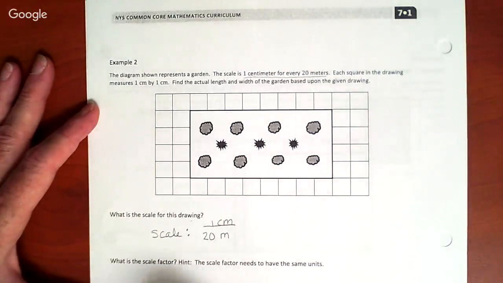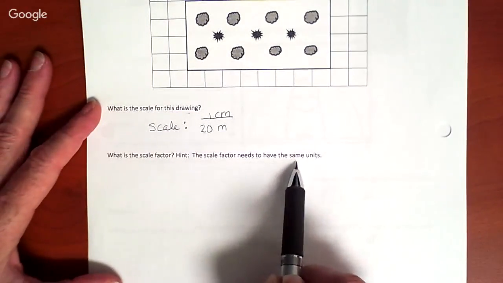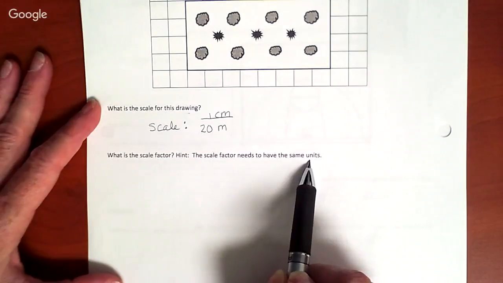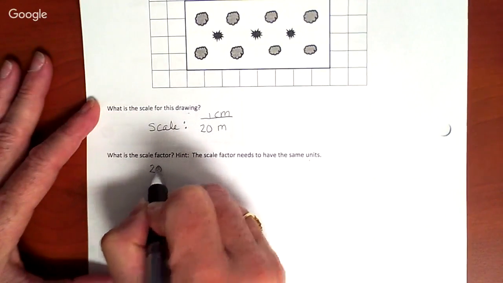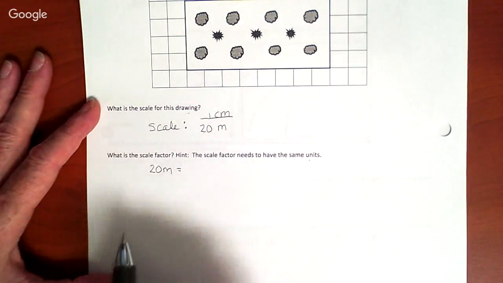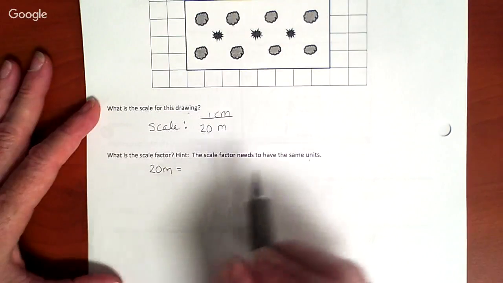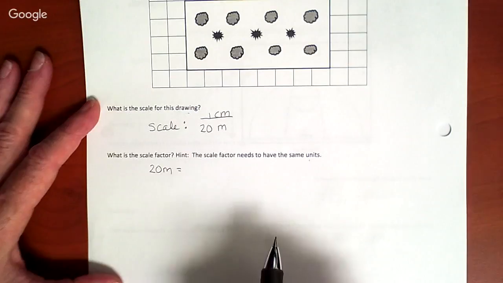Now, for the scale factor that we have to find, the hint for this is the scale factor needs to have the same units. So remember that 20 meters, we have to go from meters to centimeters, which means we have to move to the right 2 places.